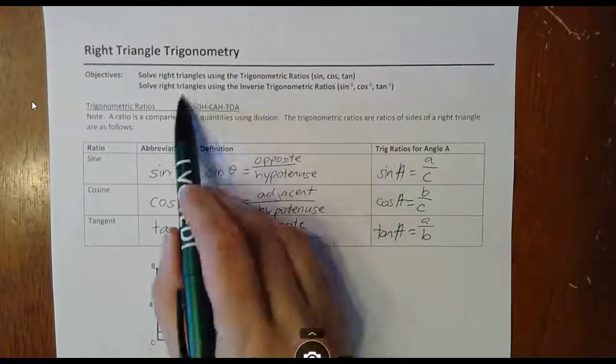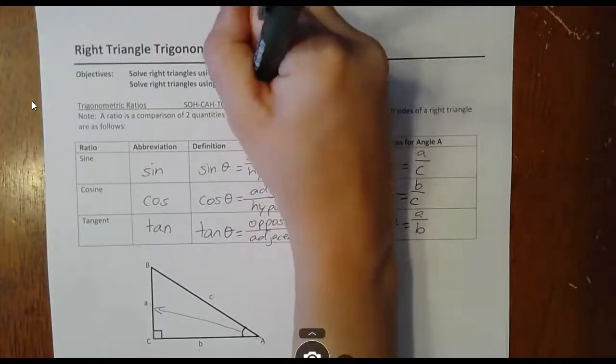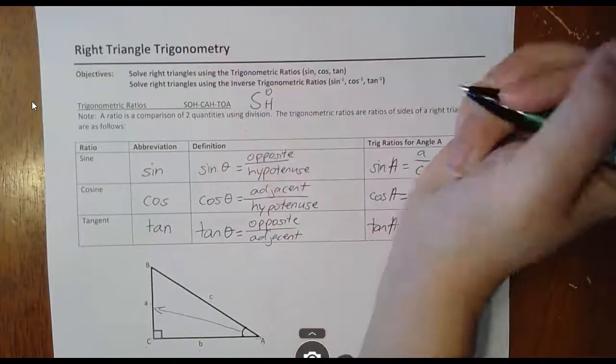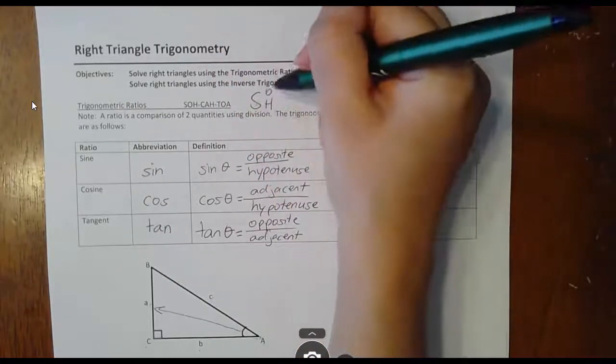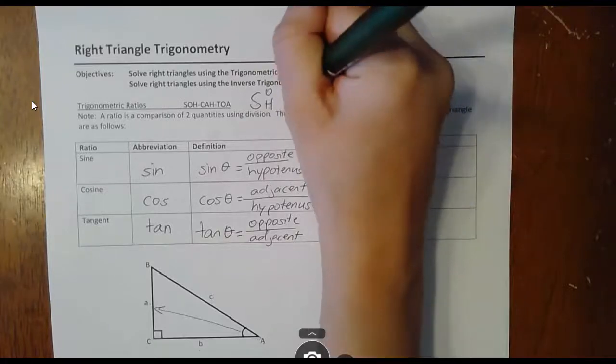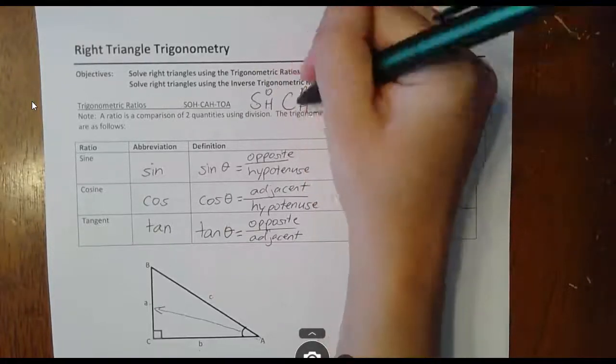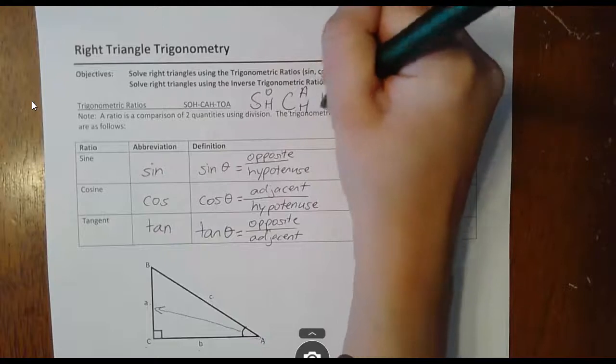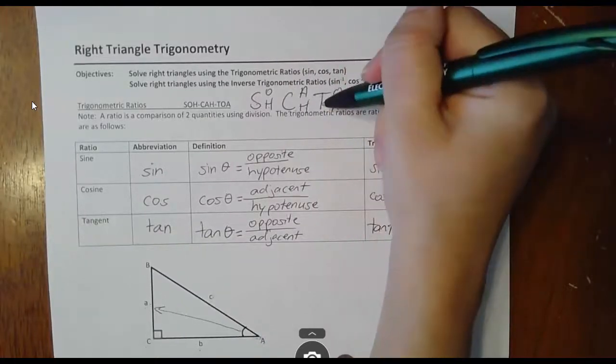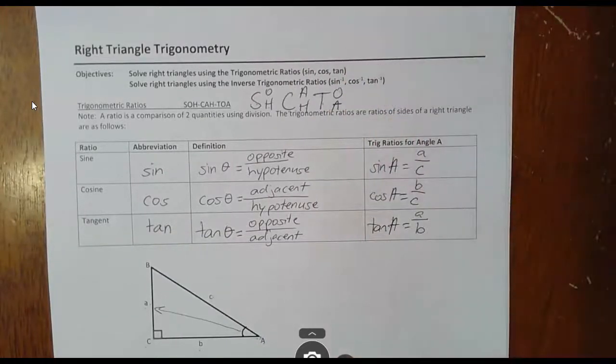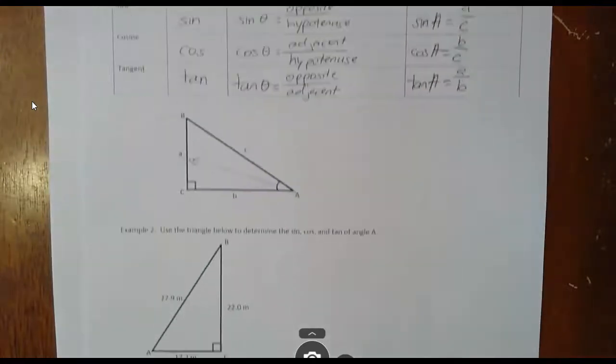Personally, I like to write my SOHCAHTOA like this. I like to do S and the OH like this, so I remember that sine equals opposite over hypotenuse. CAH, like this, so cosine equals adjacent over hypotenuse. And TOA like that: tangent equals opposite over adjacent. That reminds me of where everything is. Alright, let's do some examples.